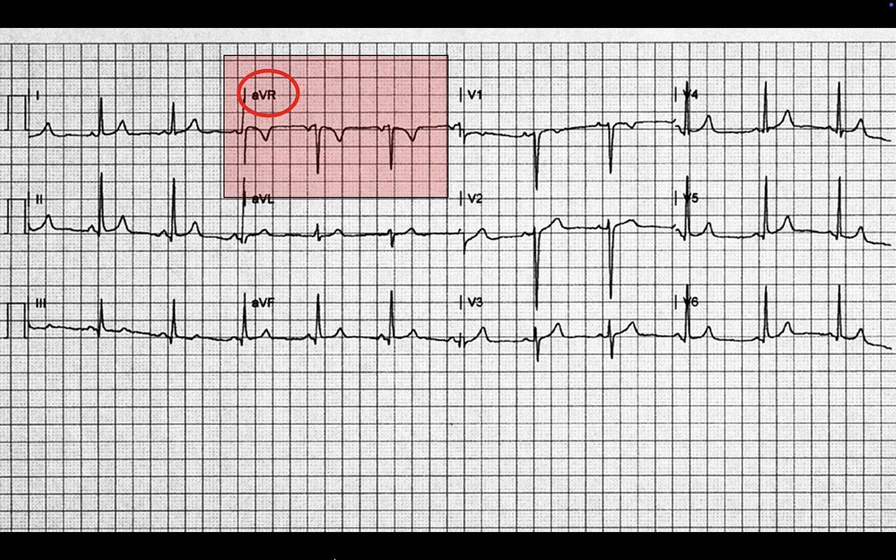So in this example, you look at AVR, that view from the right, as if you had your camera positioned at the right shoulder, and all the electrical activity should be moving away from the camera, meaning that the majority of your QRS should be below the baseline, like you see here. That means your leads are likely hooked up properly.